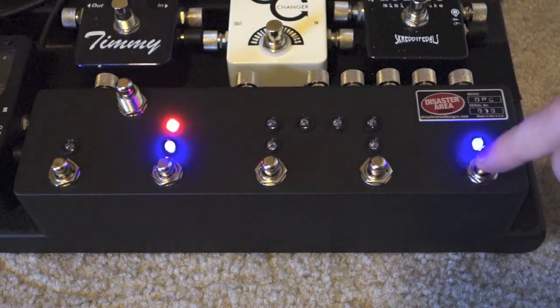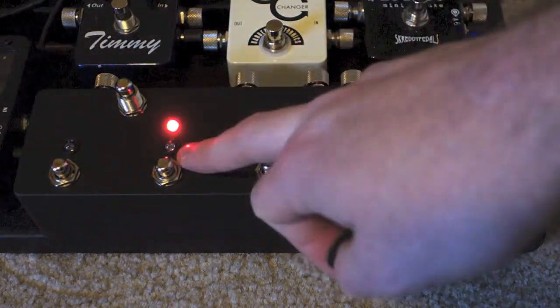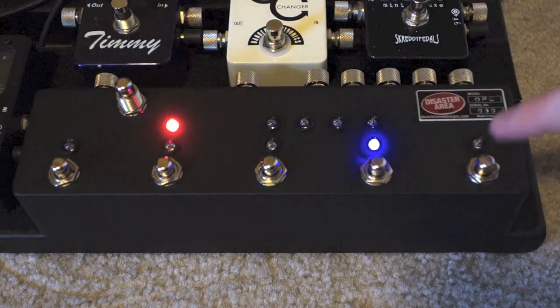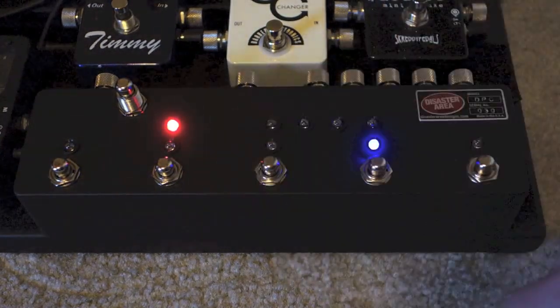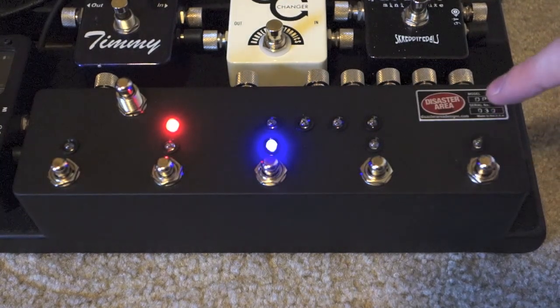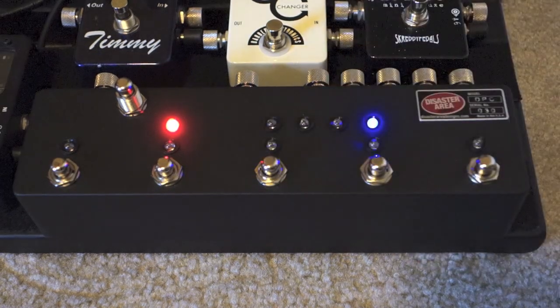So then my first preset will activate. You'll see the LEDs come on, the first loop and the fourth loop. So the diamond compressor and the Timmy. This one is going to be the compressor, the gain changer, and the Timmy. And then the third one now is the compressor and the lunar module. So that's awesome. But let's say I want to add a specific delay sound to that.